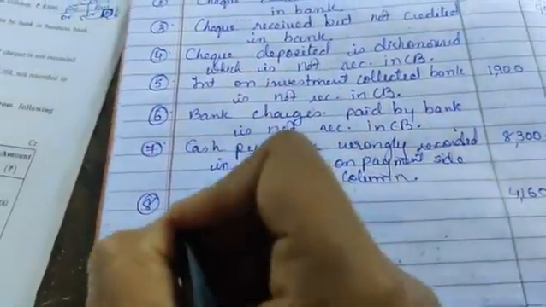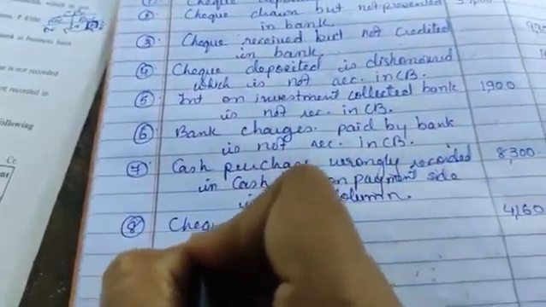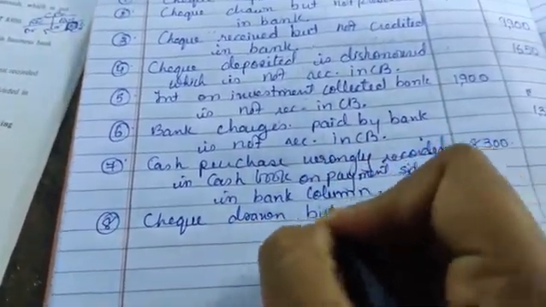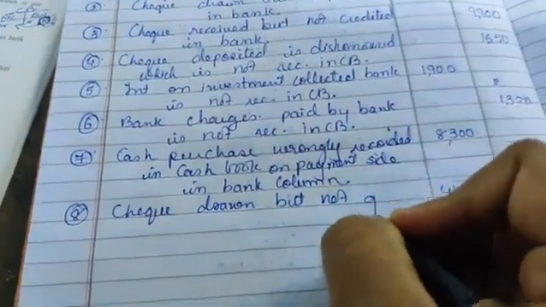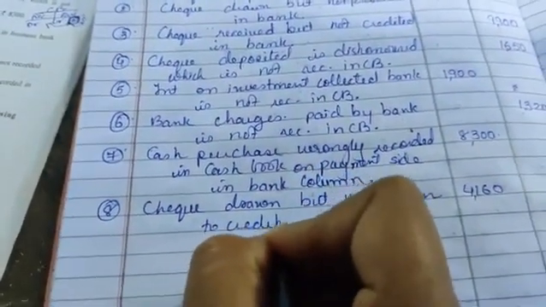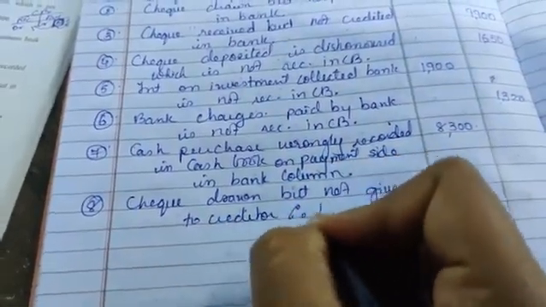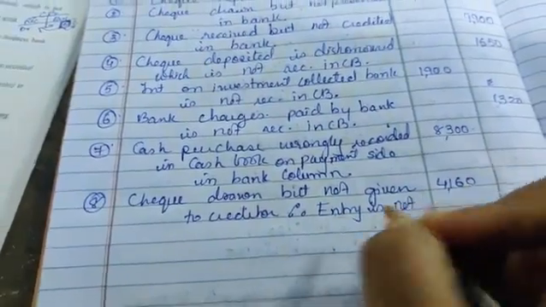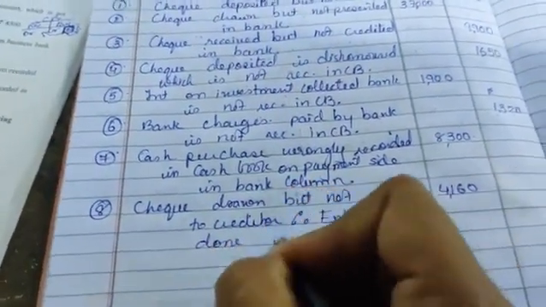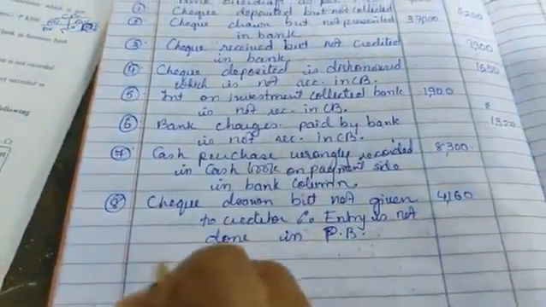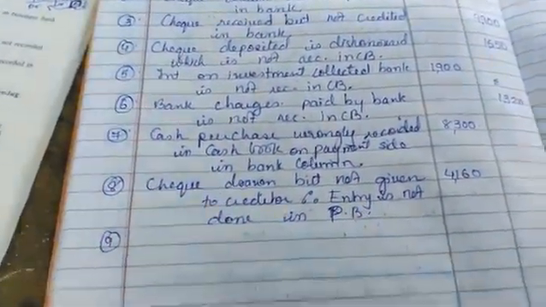Fine, check drawn but not given to creditor, therefore entry is not done in passbook, or it is not recorded in passbook. You can write like that also.